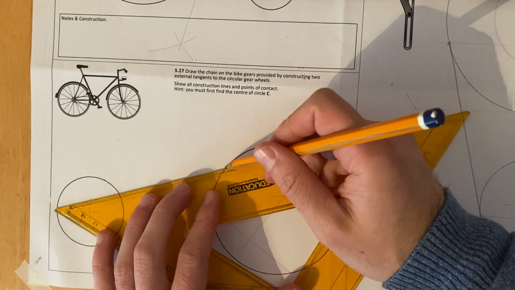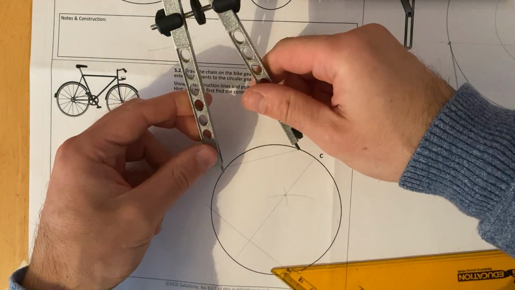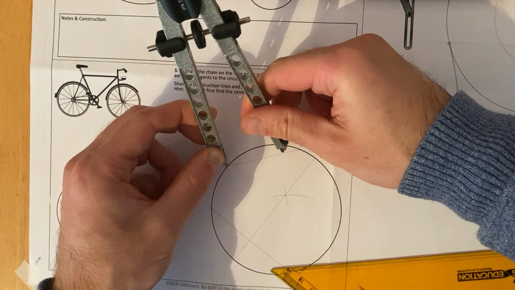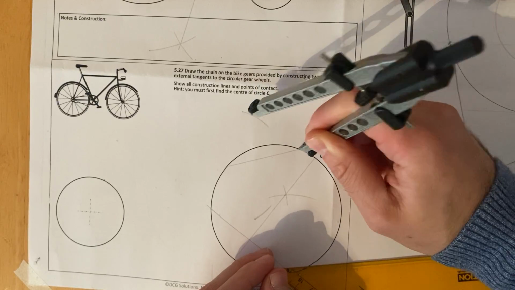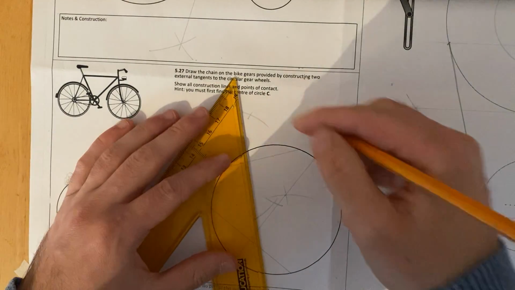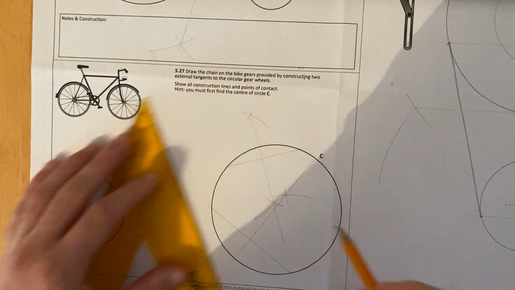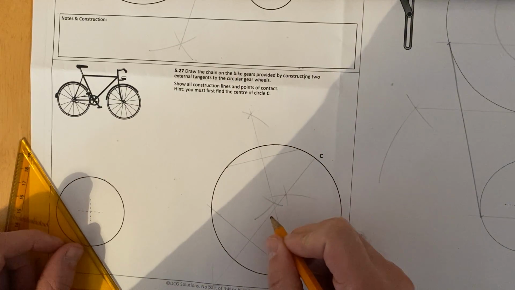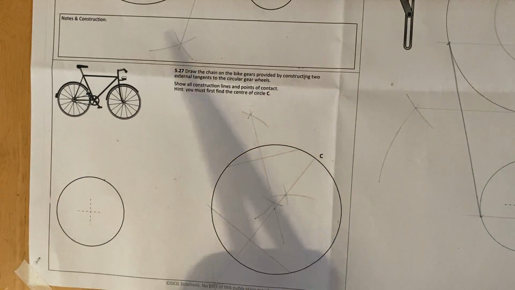so I can take a second chord like that one there, take a distance greater than halfway once again, swing an arc above and below on both ends, and once again along this line is going to be the centre, and I can see there these 2 lines cross over at that point there, giving me the centre of my circle.